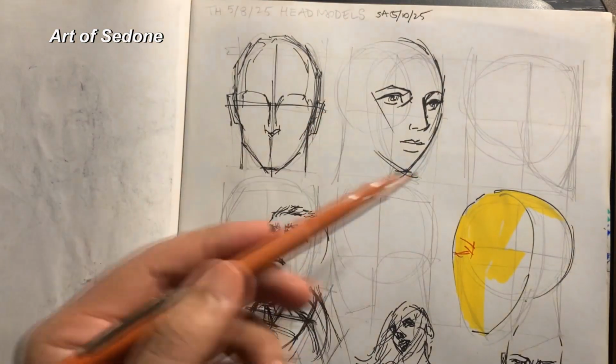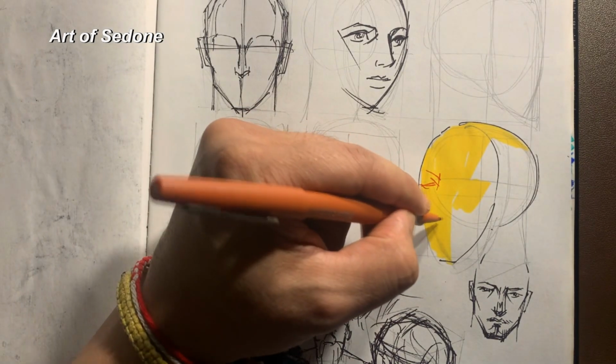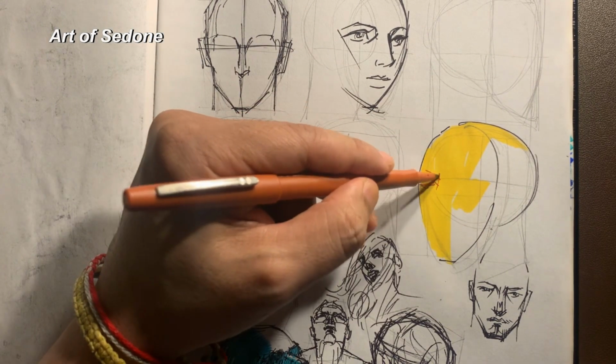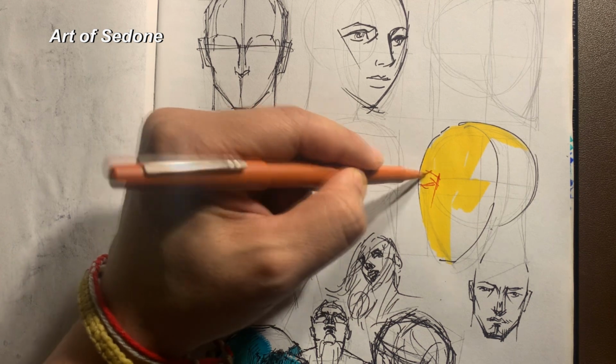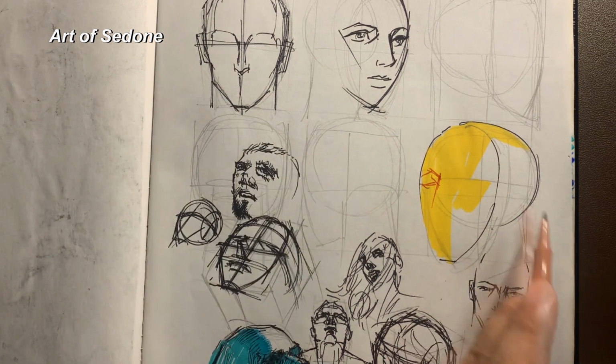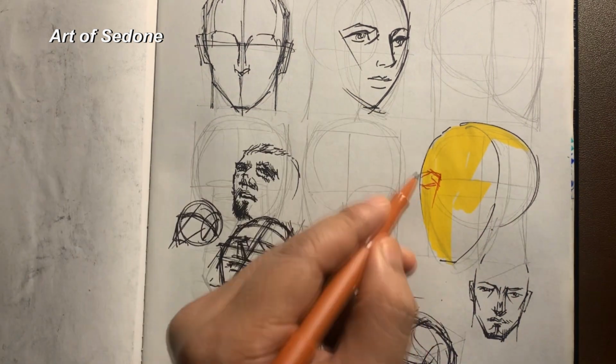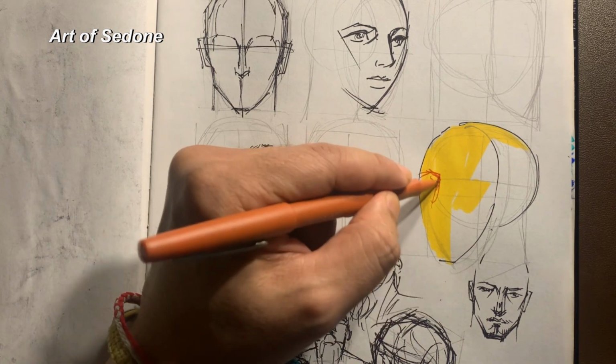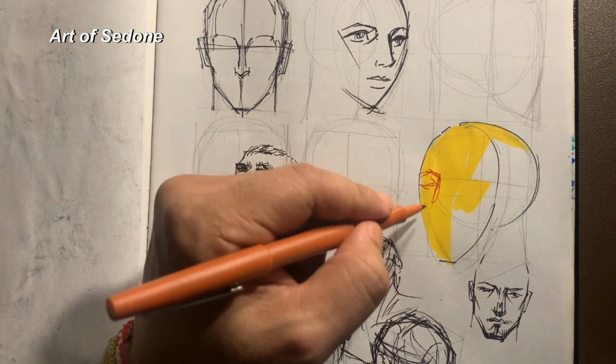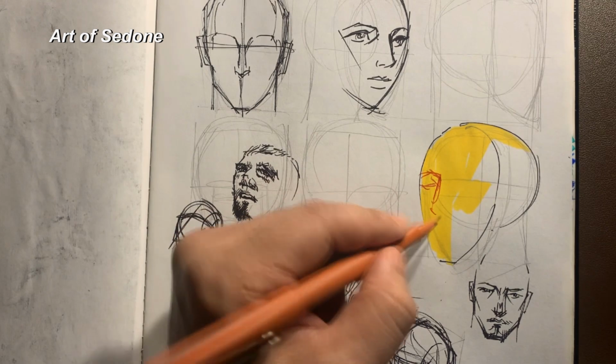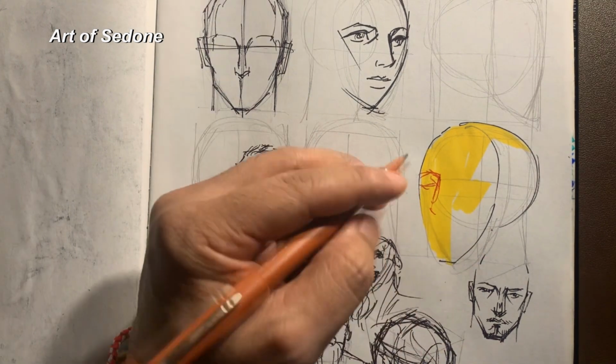Which is similar to this. You can use reference too. I'm actually going to just draw the light areas and just see what happens, because it's going to be darker. And then you can always paint over it if you've already established that you're going to paint it.